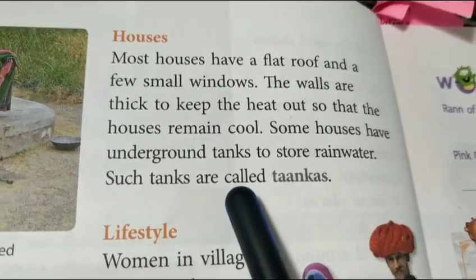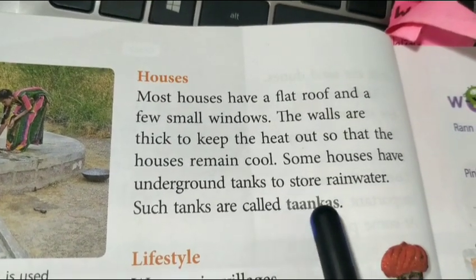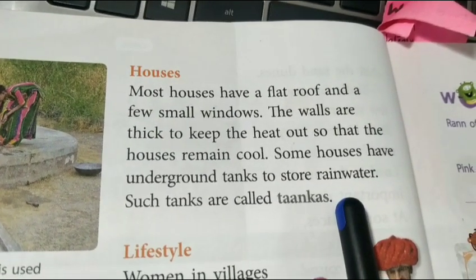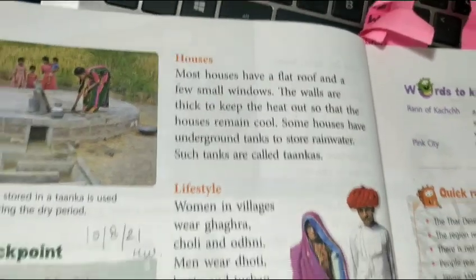ये क्वेश्चन बहुत इंपॉर्टेंट है, ये आता ही है. ये fill in the blanks में आएगा कि the tanks which are made by the people in Thar desert, what is the name of that tank? So you will answer it as tankas.